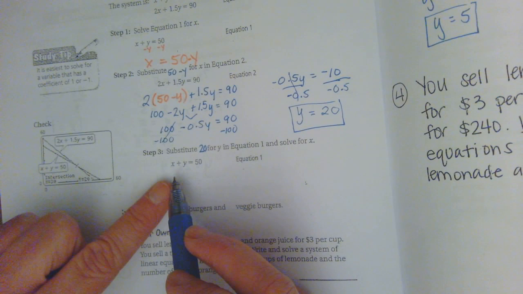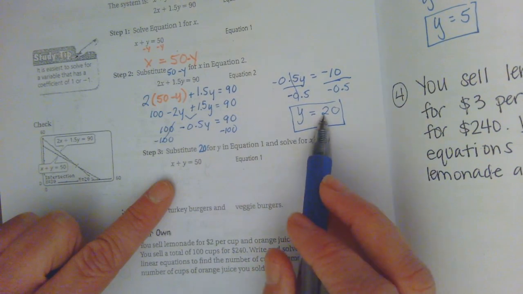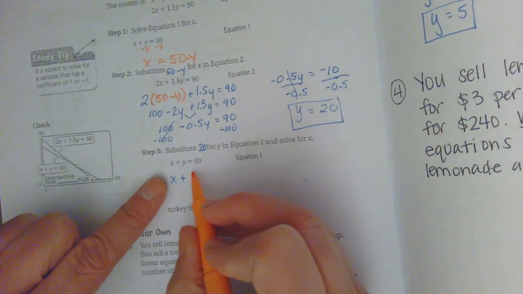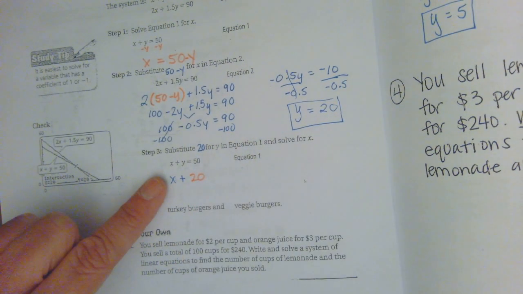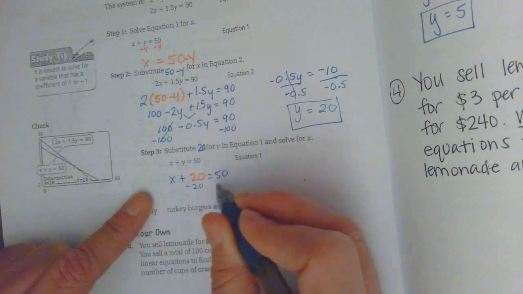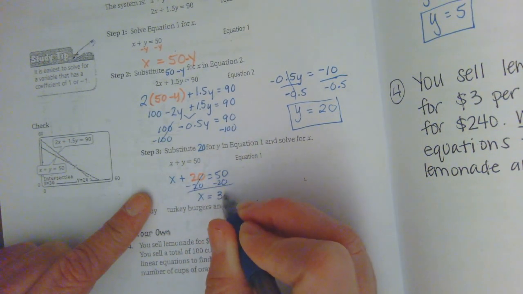So we're going to solve for x. We're going to put that in for y. So x plus, I'm going to put 20 in for y, equals 50. So subtract 20, x equals 30.